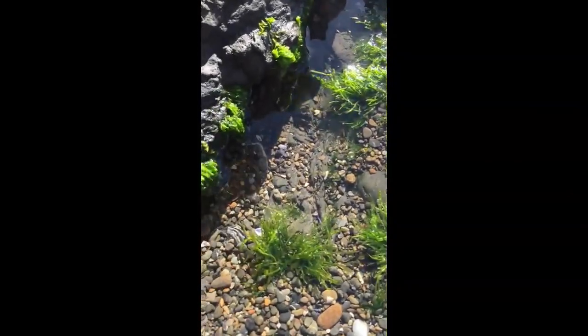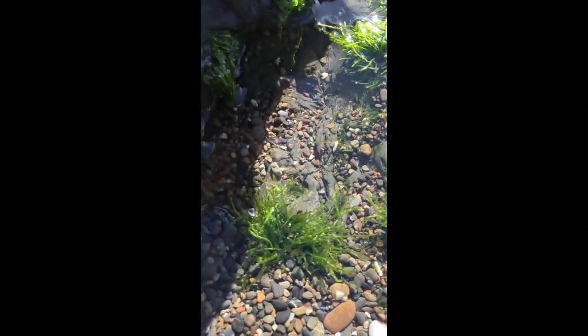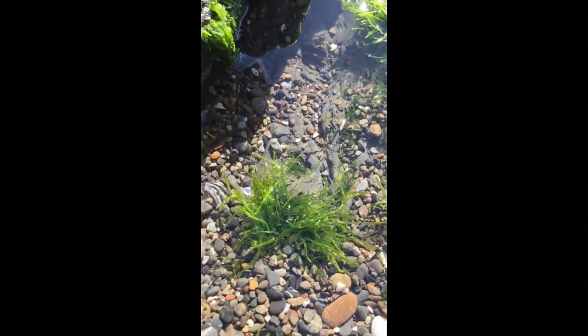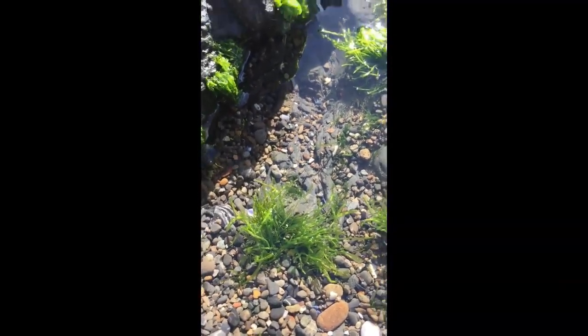I finally found some green algae. I need to take some green algae home. So we can look closely at it, and you can see that that is the bright, bright green color. That's the green algae.